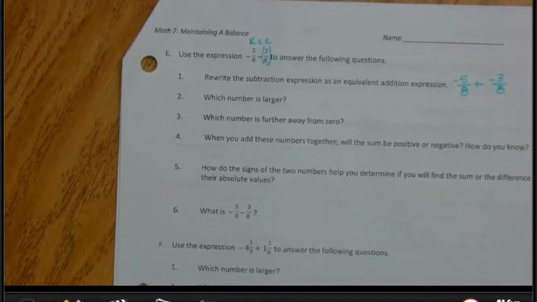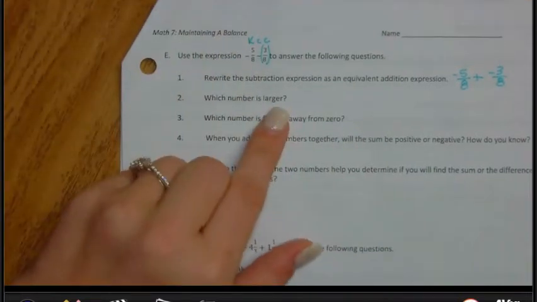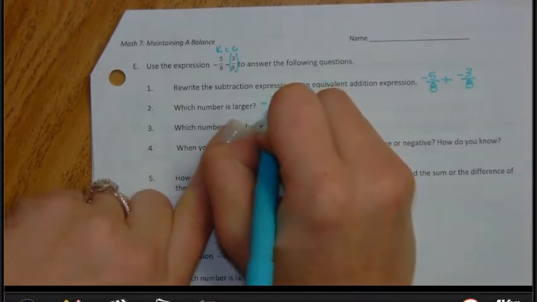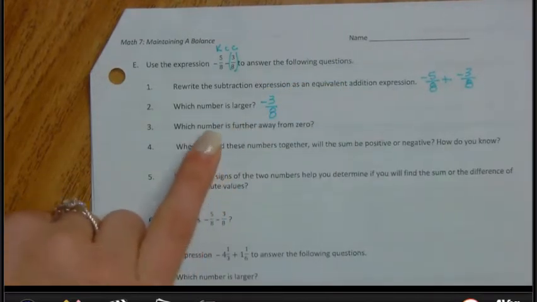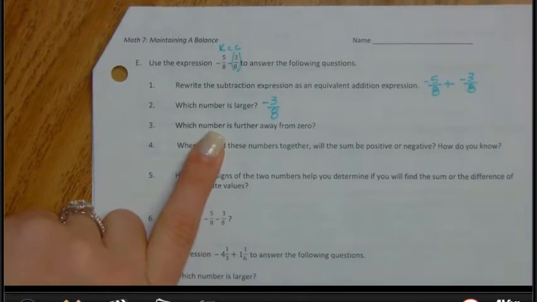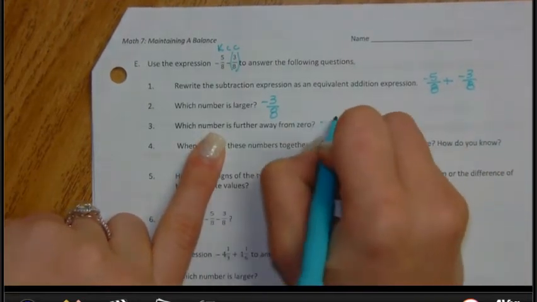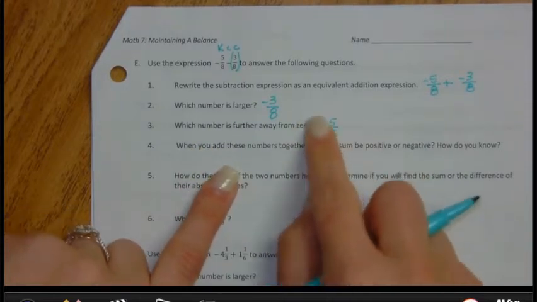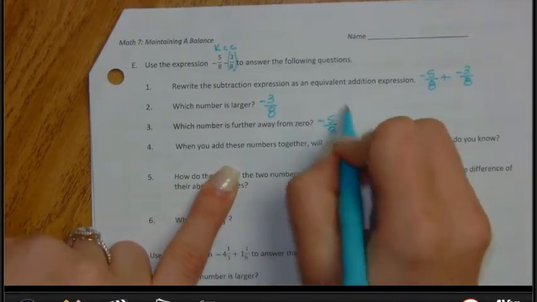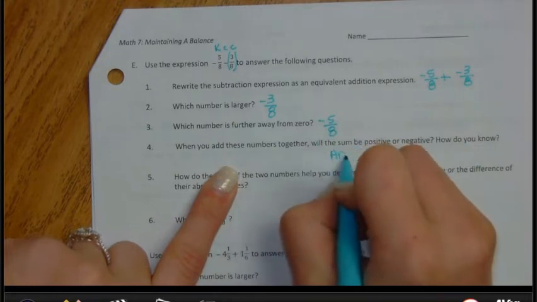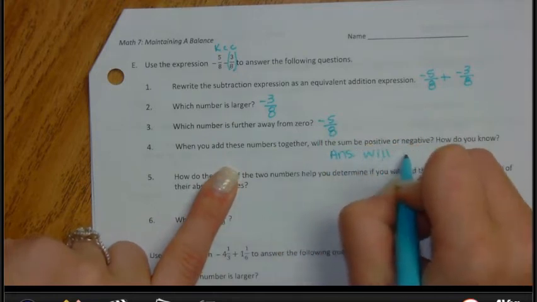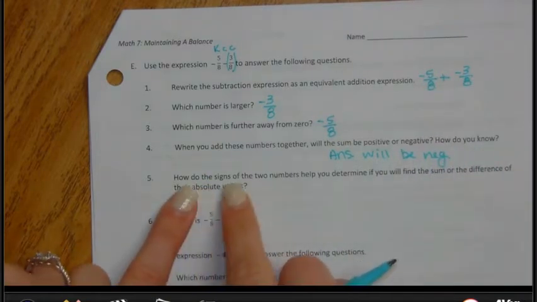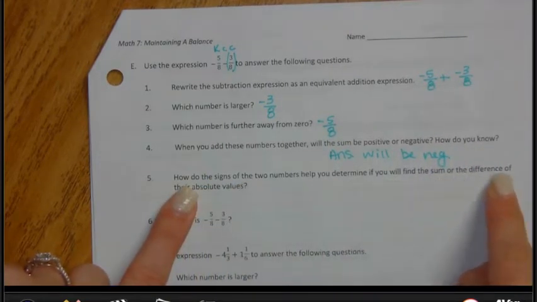All right, it's asking which number is larger, so which one is furthest to the right on my number line, and that's going to be -3/8. Which number is furthest away from 0? That is -5/8. This determines whether my answer is negative or positive, and since it's negative, my answer will be negative.